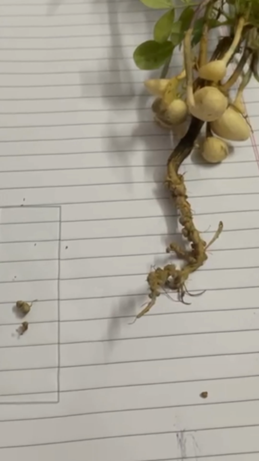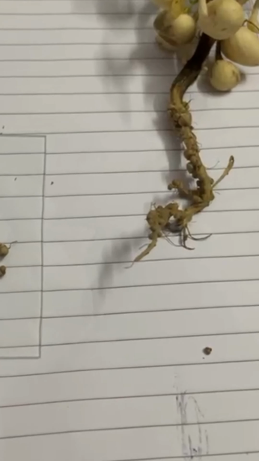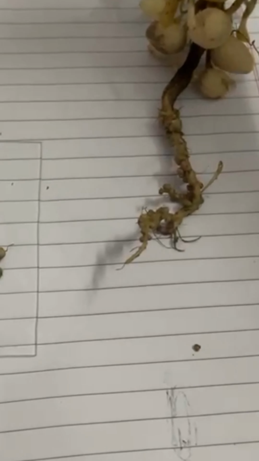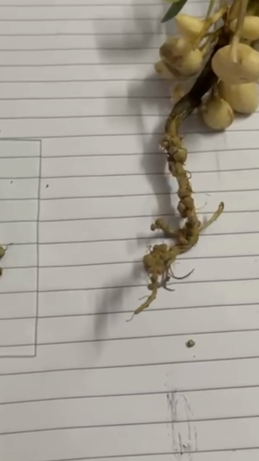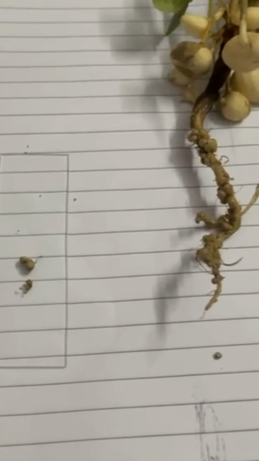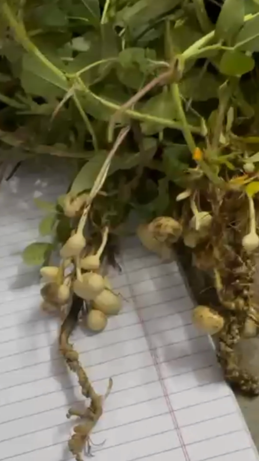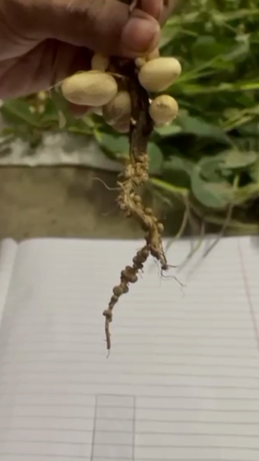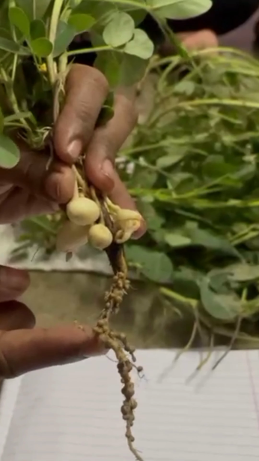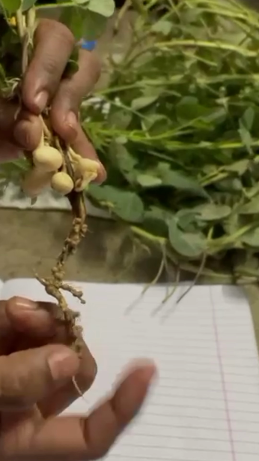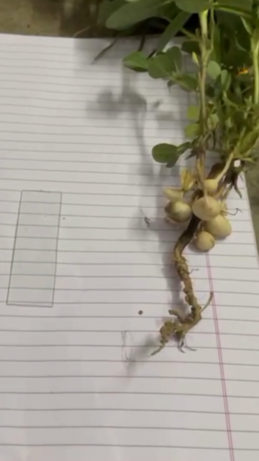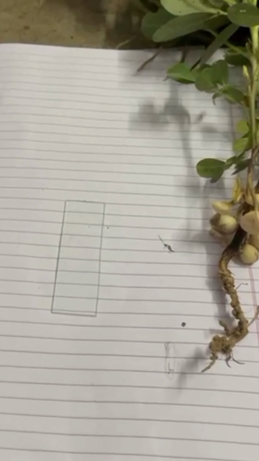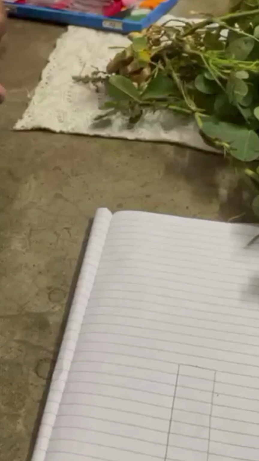The leghemoglobin, which is an iron containing pigment, is an oxygen scavenger. What is oxygen scavenger? Oxygen scavenger is where the leghemoglobin suppresses the uptake of the free oxygen from the soil particles so that nitrogenase can act in the anaerobic condition to convert the atmospheric nitrogen into ammonia. I hope you got the point that nitrogenase can only act in the condition when the anaerobic condition is prevailing.